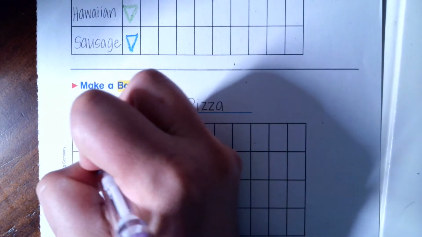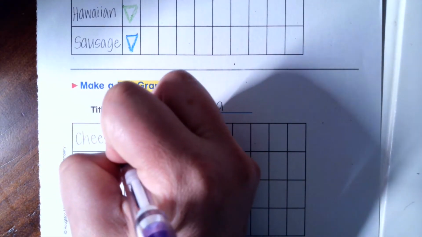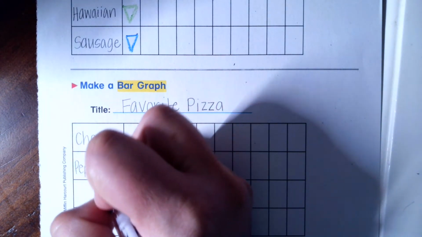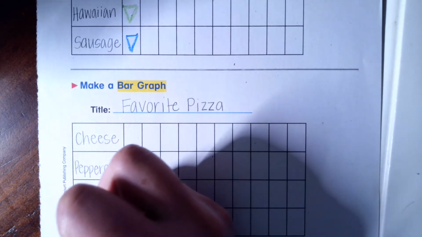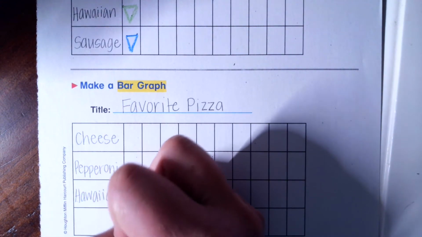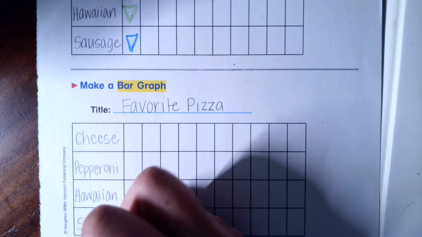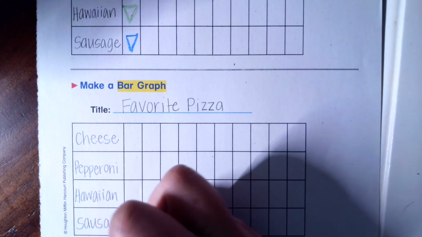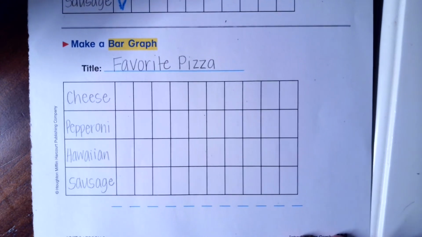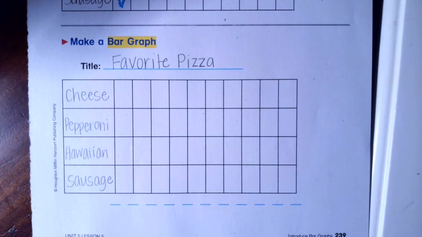So we have cheese, pepperoni, Hawaiian, and sausage. So go ahead and write those down. Now, if you need to keep writing, go ahead and pause the video to do that.